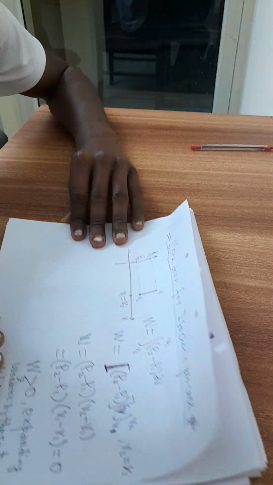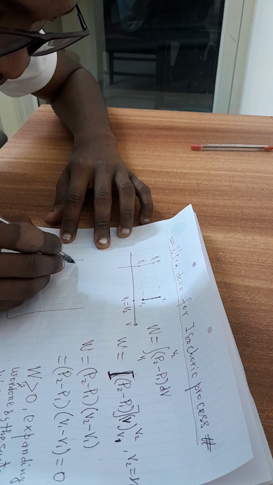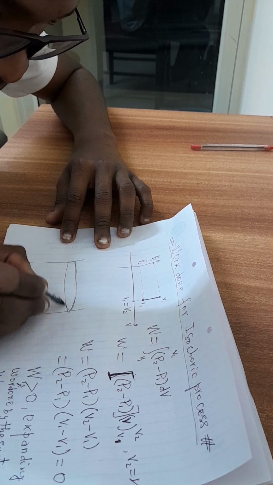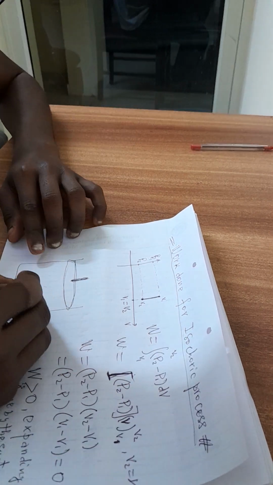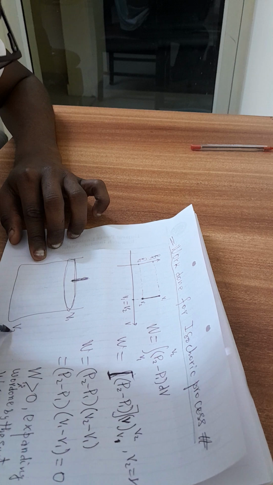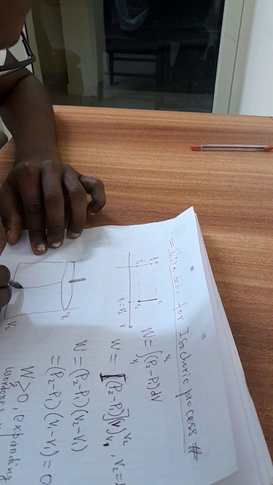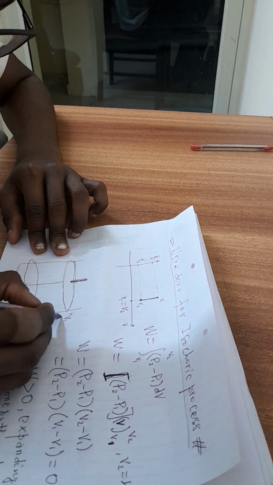Okay, this is just a quick review. Suppose you have a cylinder, and this is a piston. Whenever this is compressing, this is V1, and this will be V2. When I compress this till here, what will happen?